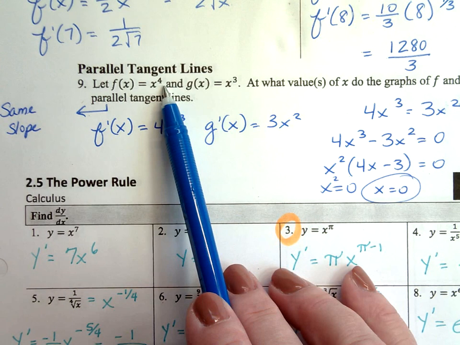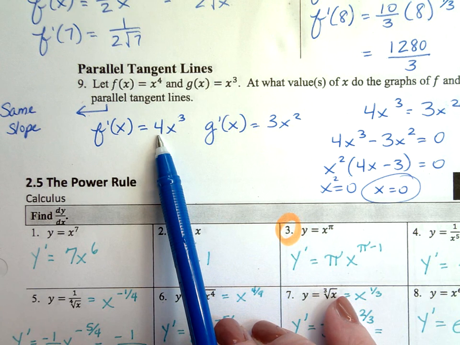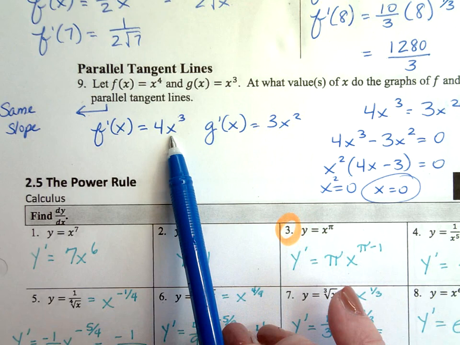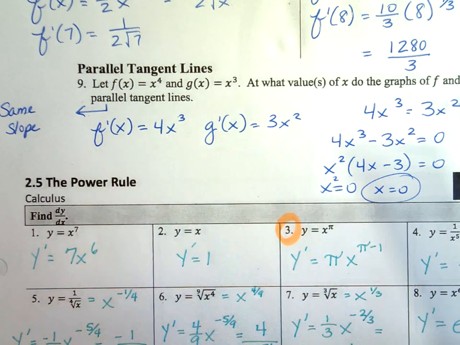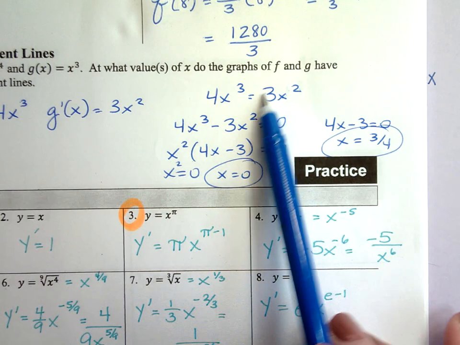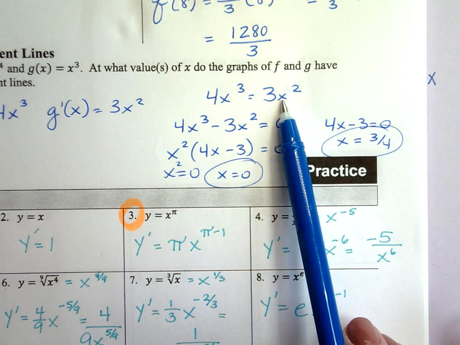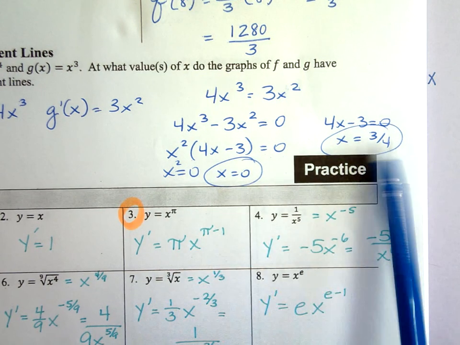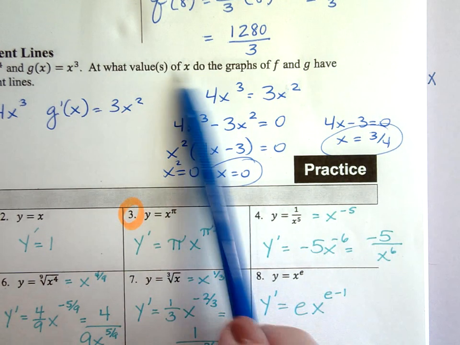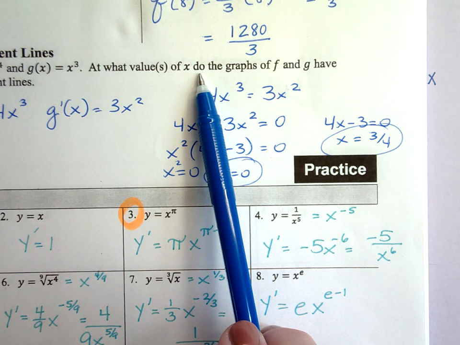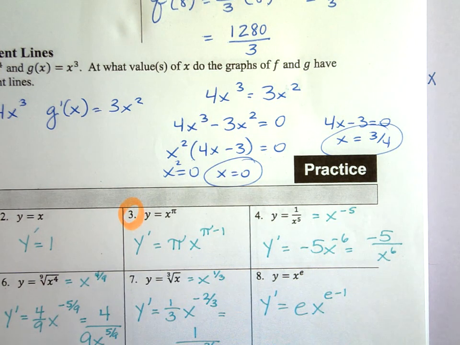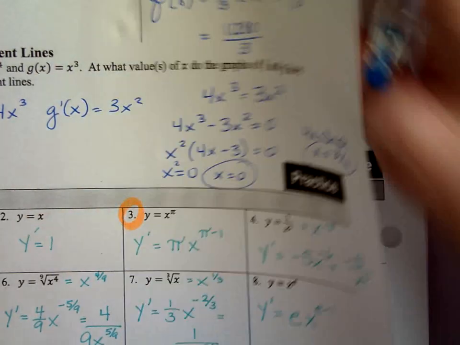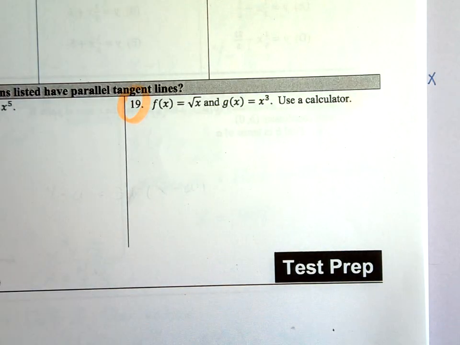If I take the derivative of f, I get 4x to the 3rd. If I take the derivative of g, I get 3x squared. I want to know where they're equal, where those slopes are equal to one another. And so that brings me to the work right here. If I take these guys, set them equal to one another, solve it for x, factor out an x squared, you get x is 0 and x is 3/4. They are the values of x where these graphs would have parallel tangent lines, where they would have the same slopes.